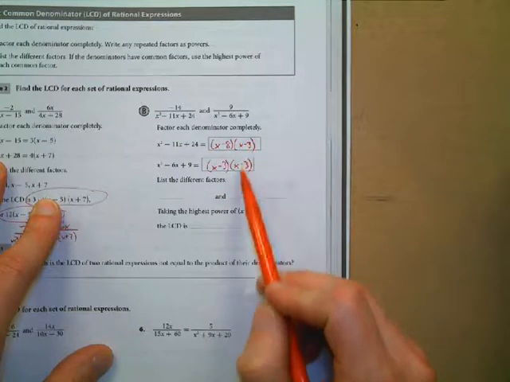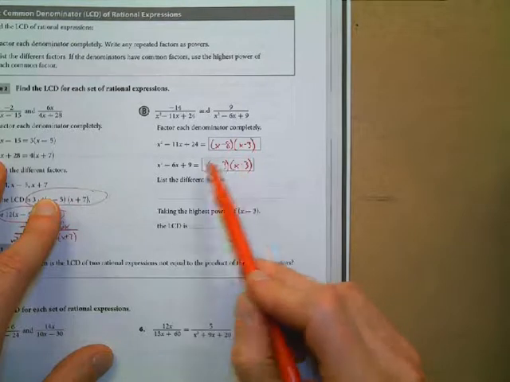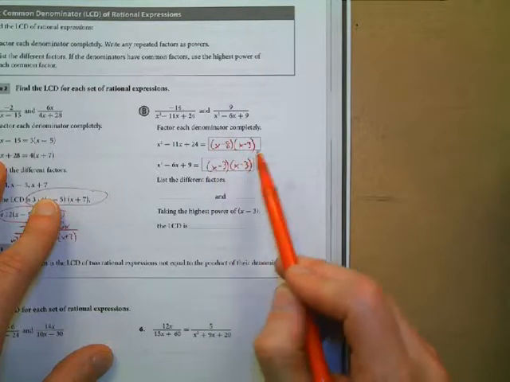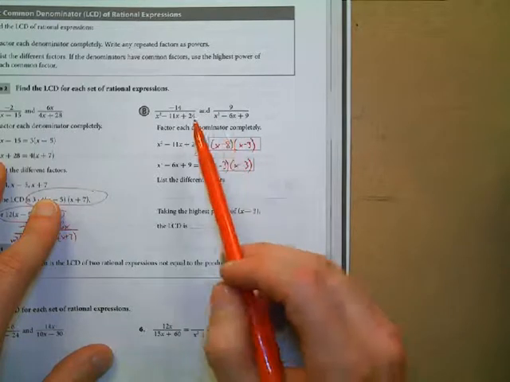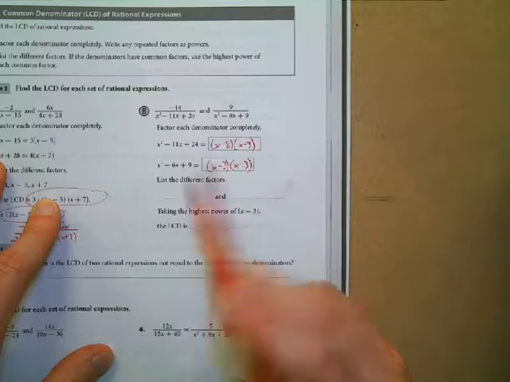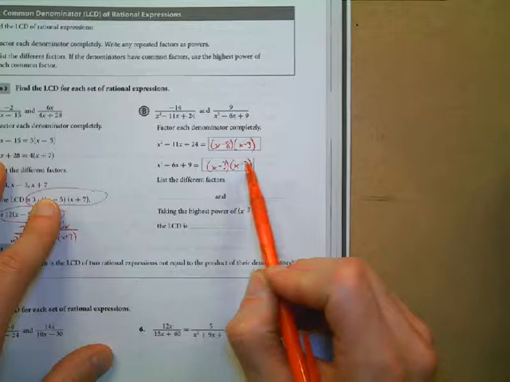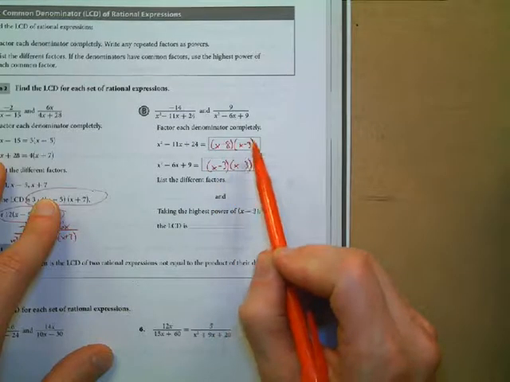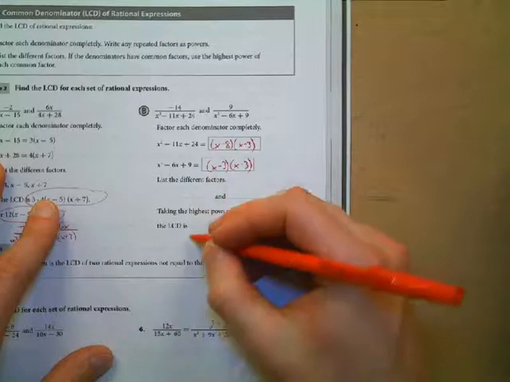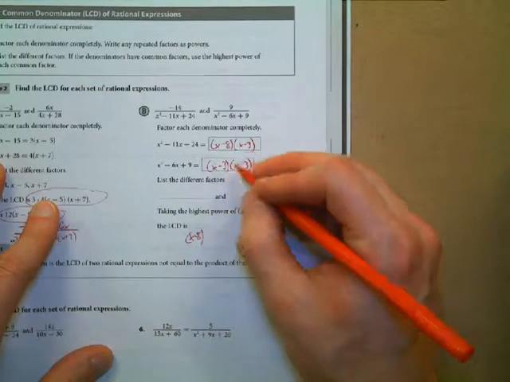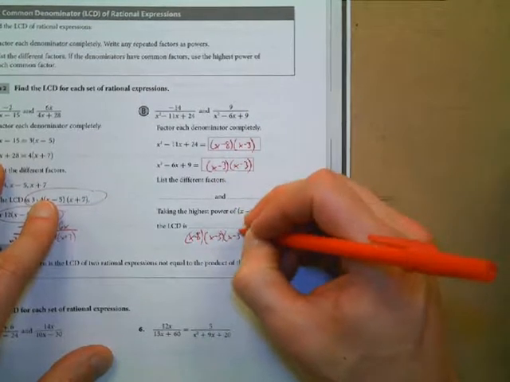But what is this one missing that this one has? Right. This right here is missing an x minus 8. So this denominator is missing an x minus 8. And this denominator here, what is this one missing that this one has? Right. This one's got one x minus 3, but it needs two x minus 3 to be able to match up. Okay. So our least common denominator is going to be x minus 8. Okay. Because we need one of those. And we need two x minus 3s.